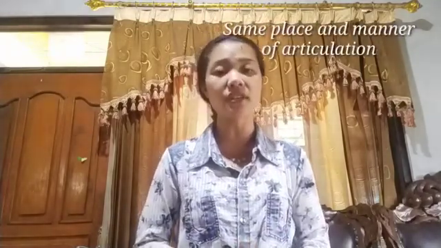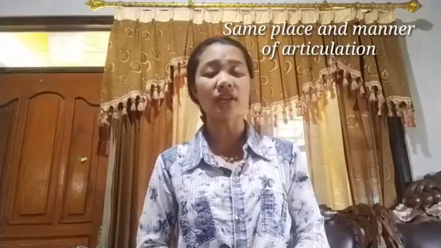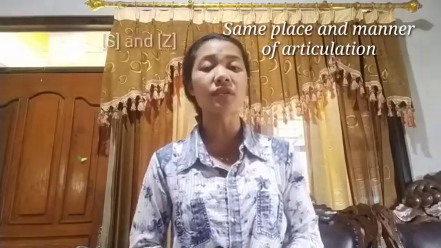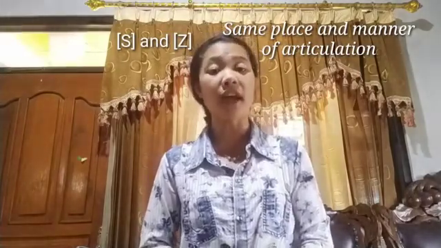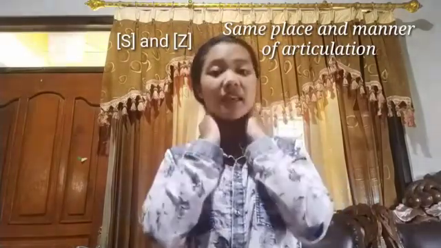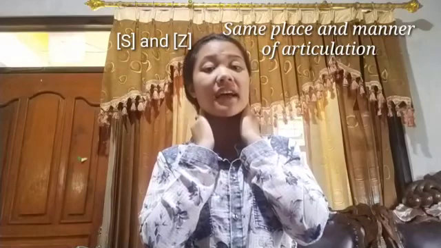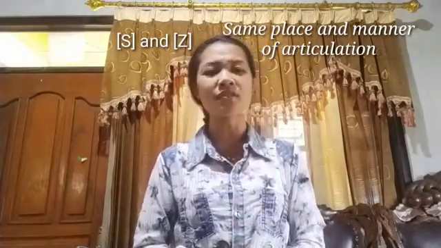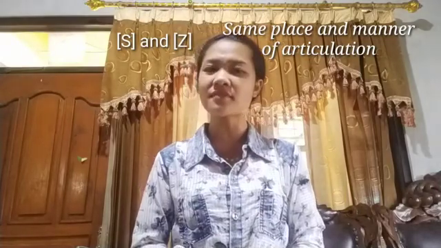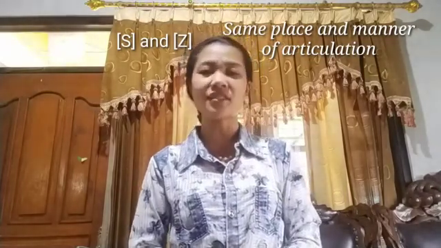There are consonants that have the same place of articulation and manner of articulation. Those are the consonants S and Z. You can try by putting your hand on the neck and making the sound S and then turning it into Z. Can you change the place or manner of articulation? I think you can't, right?